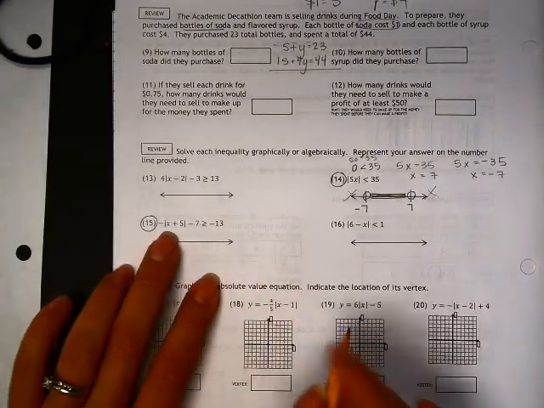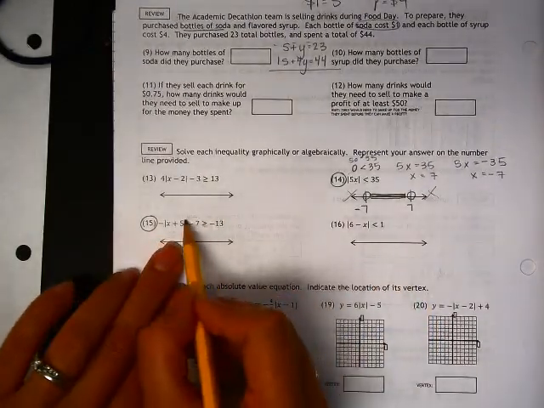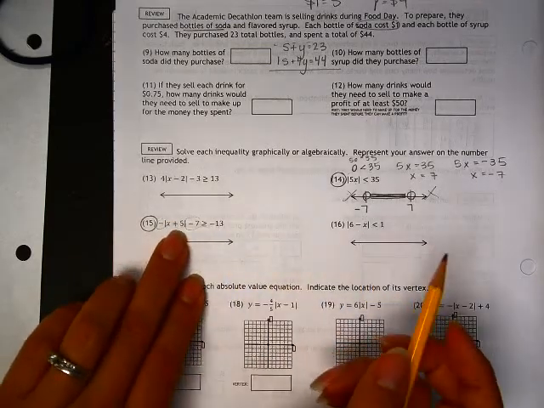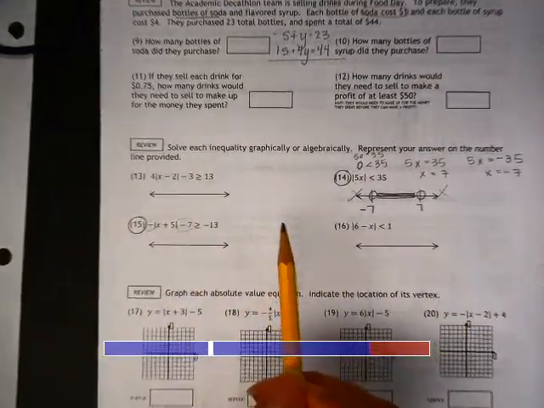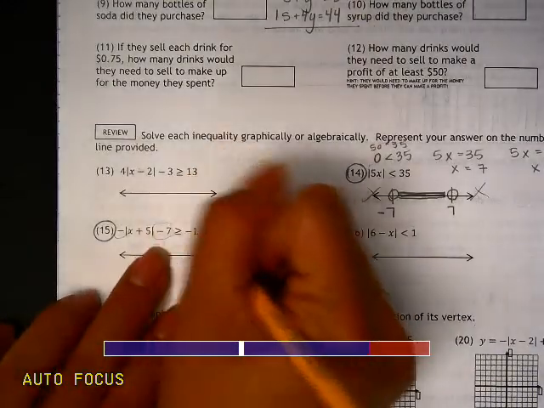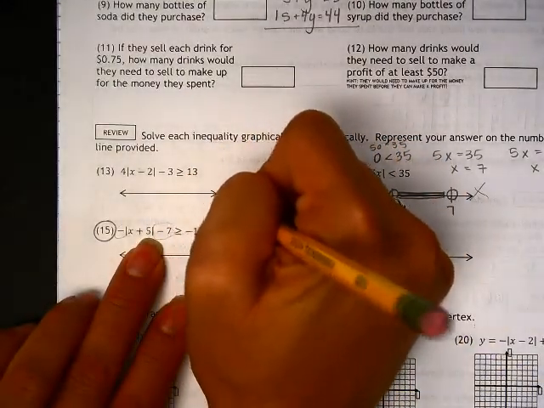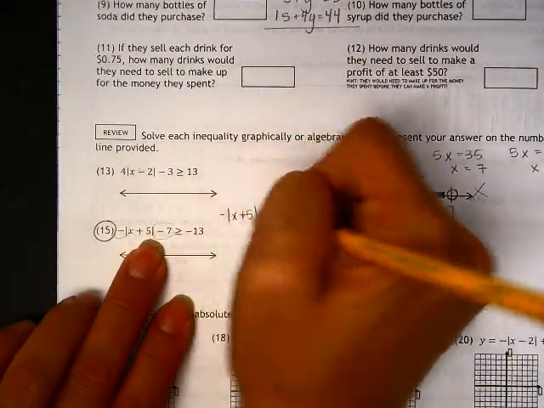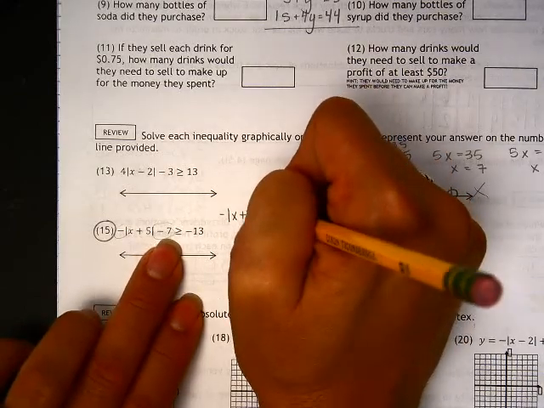Let's look at 15. So 15, the deal with that is you have these little guys here that need to be dealt with. So the first thing we're going to do is go ahead and move over the 7 by adding the opposites. So let's do that. That would be negative 6.